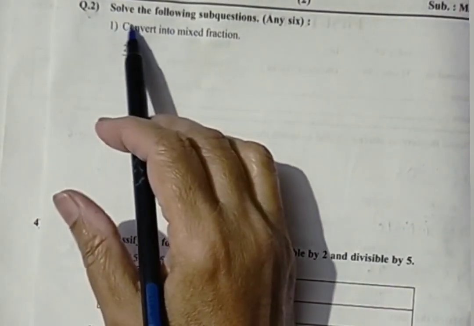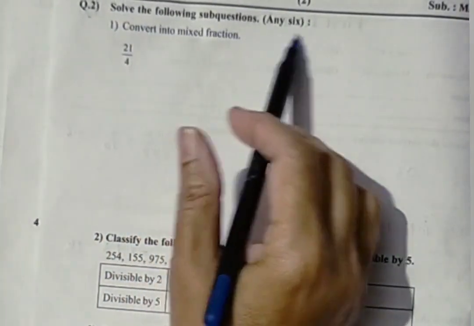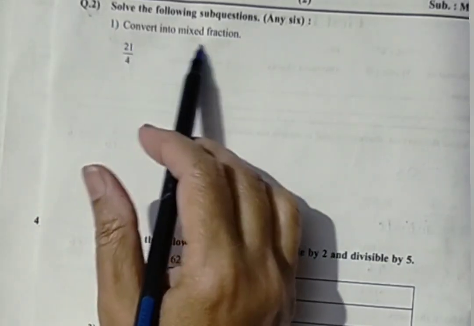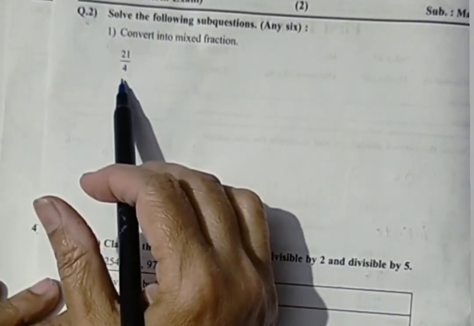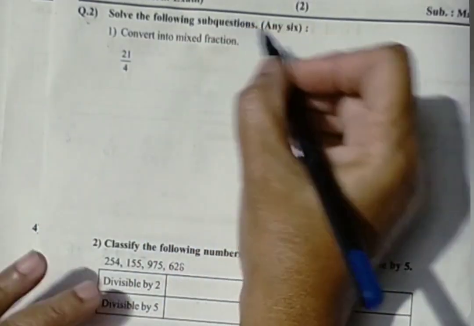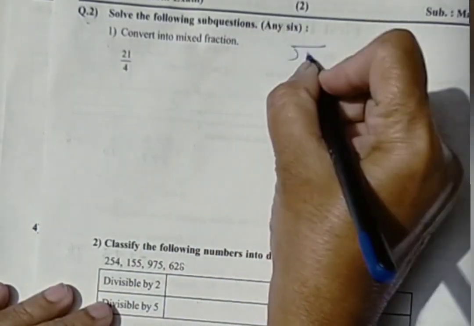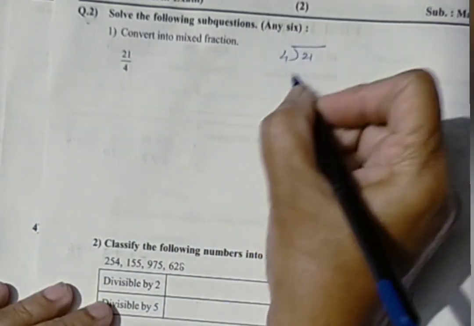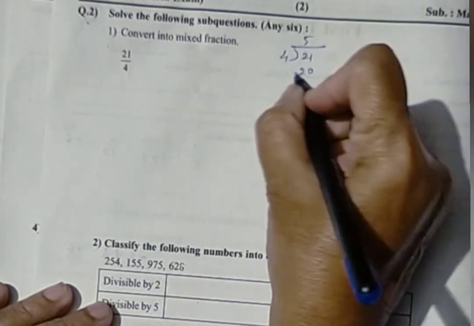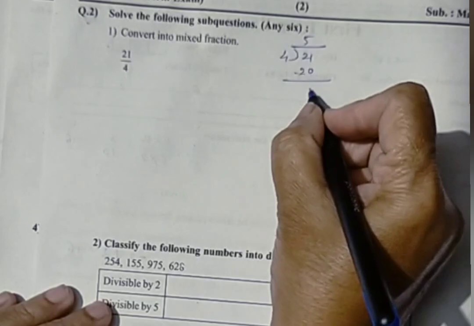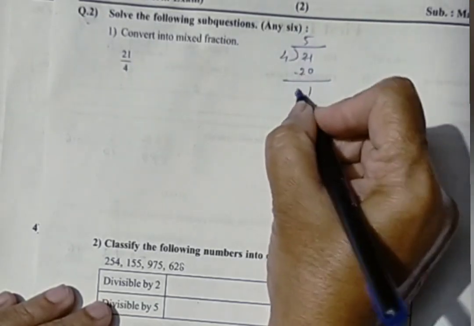Second question, solve the following subquestions, any 6. First, convert into mixed number. 21/4 convert into mixed number. So divide 21 by 4. 4 5s are 20. 1 minus 0 is 1. 2 minus 2 is 0.